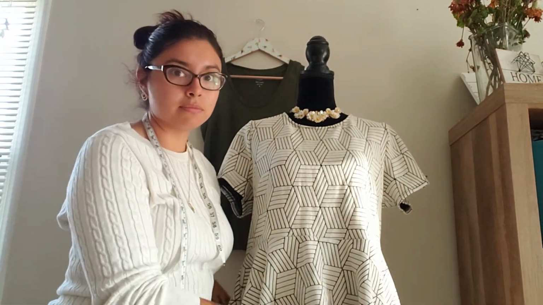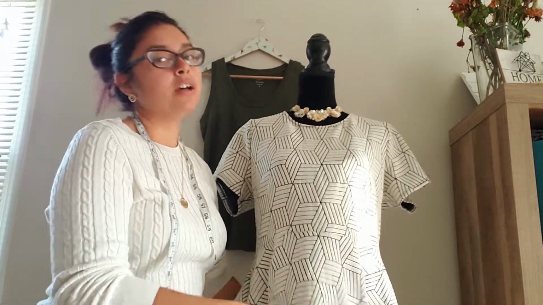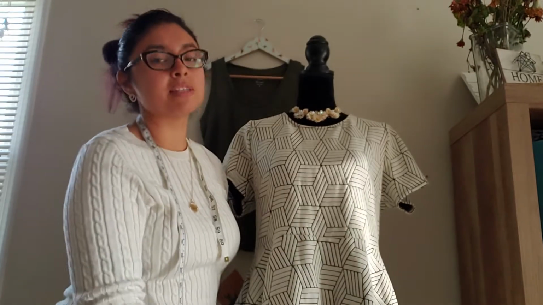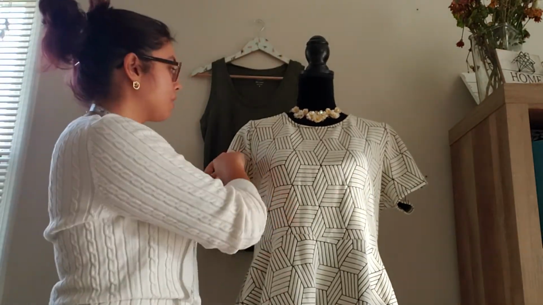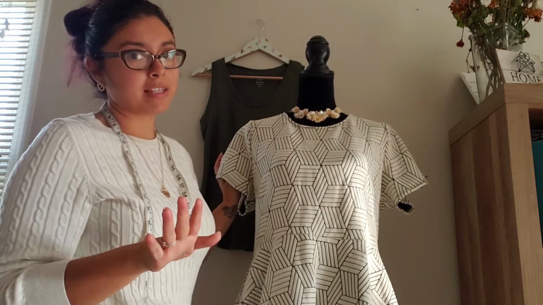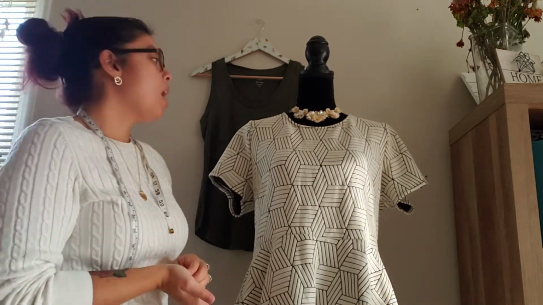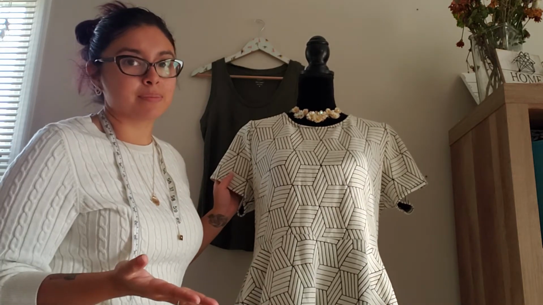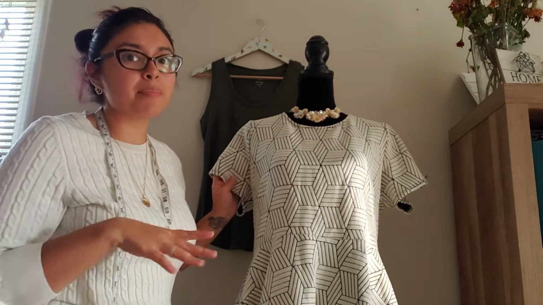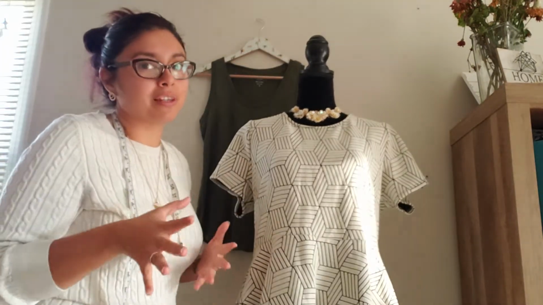Obviously, if you have an item that's a high-low, so it's higher in the front, lower in the back, you're going to want to take the front measurement and the back measurement. Other people will ask you how long the sleeve is. I've never had anybody ask me how long the sleeve is for anything. So I don't really provide that measurement unless somebody asks me. I feel like it's kind of an extra step. If I've never had anyone ask me, it's really not that big of a deal.